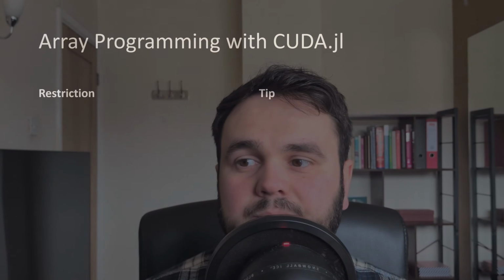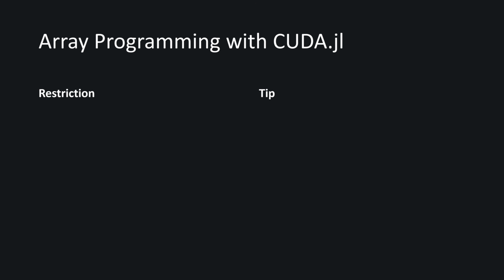If you want to be able to run any algorithm on the GPU or try and get the best performance possible, you'll have to learn how you can write your own custom kernels. We'll cover writing your own GPU kernels in the next video. But for now, let's quickly summarize some of the restrictions that you have with array-based programming methods when you're using CUDA.jl, and some tips that you can use to overcome these restrictions.